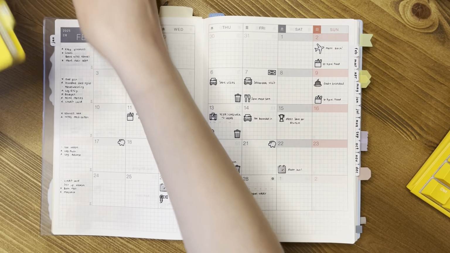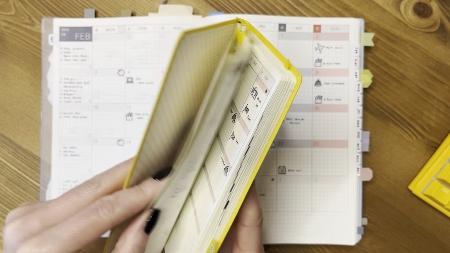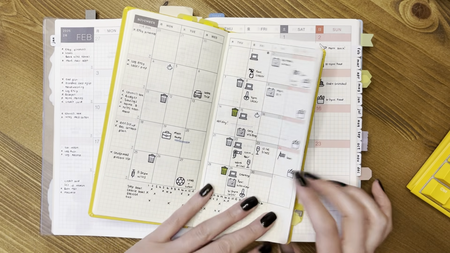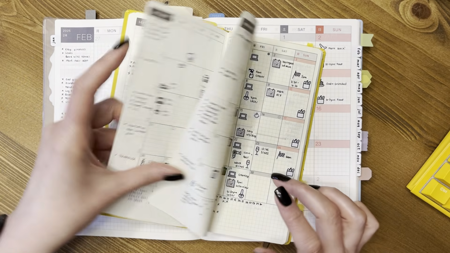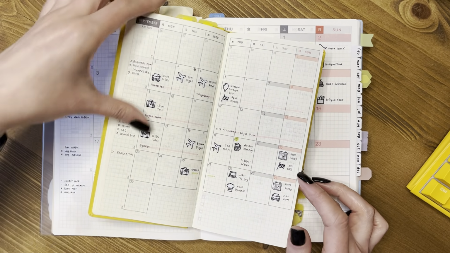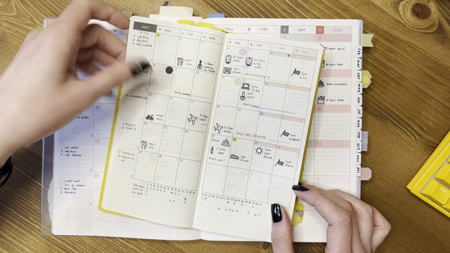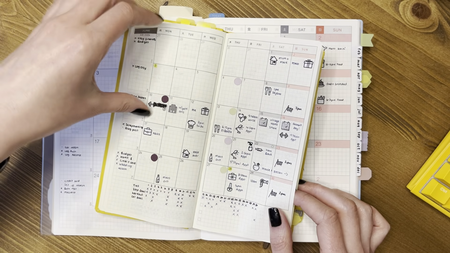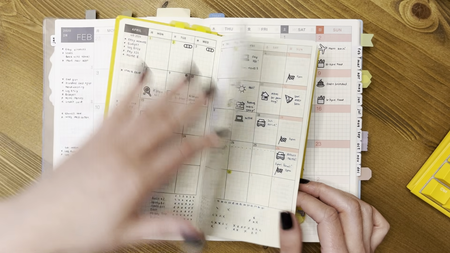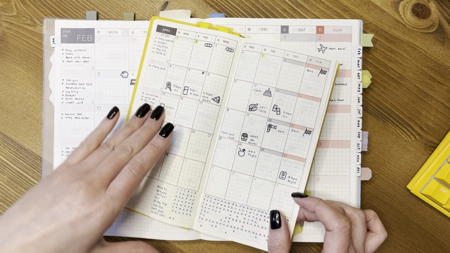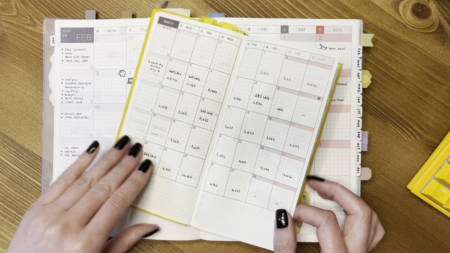I then did the same thing last year in my Cousin Weeks, and because last year the weeks was my main planner, this is where I really fully got into the swing of the tasks go in here. They don't go anywhere else. They get allotted a week as soon as I set up the month.